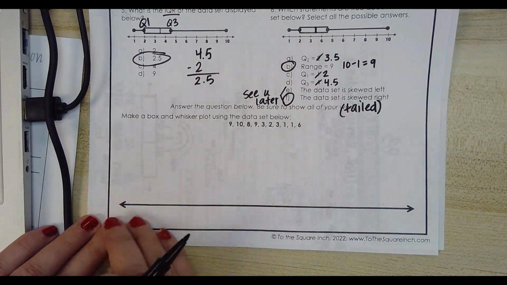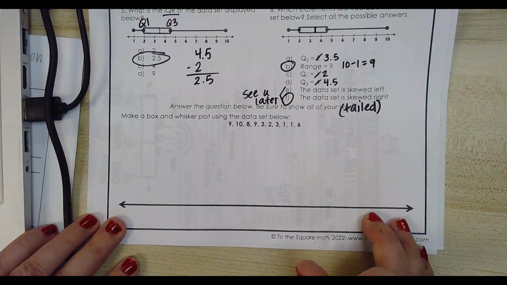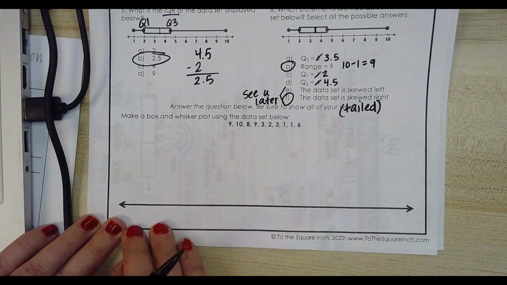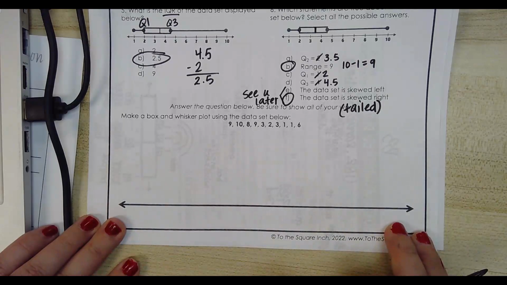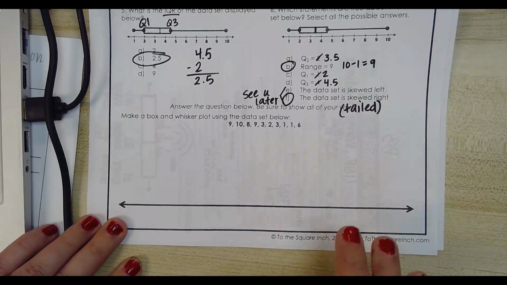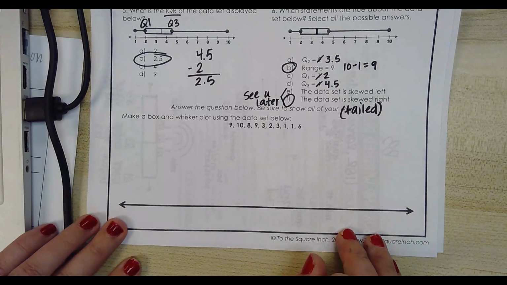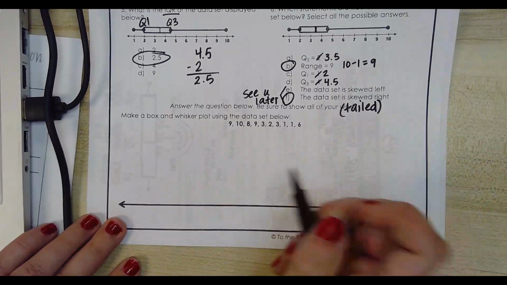You will not have to draw out number lines, okay? But you will have to recognize it on a number line. But I'm going to show you the quick and easy way to do it without a number line. You ready? Put your data from least to greatest.